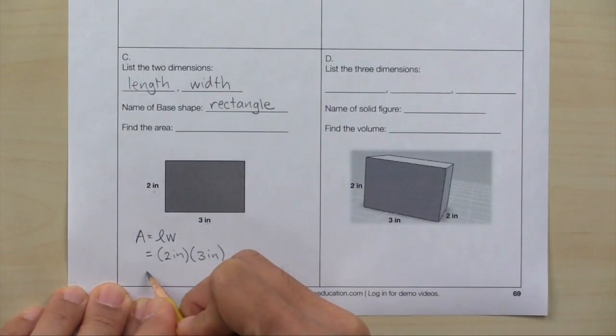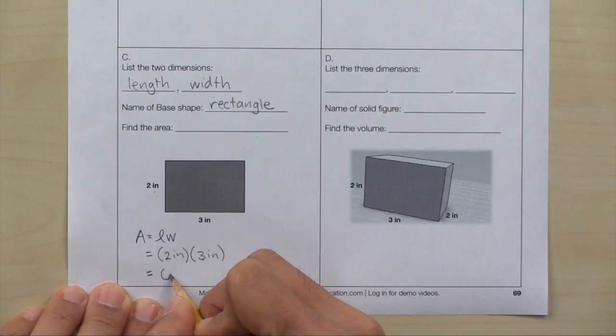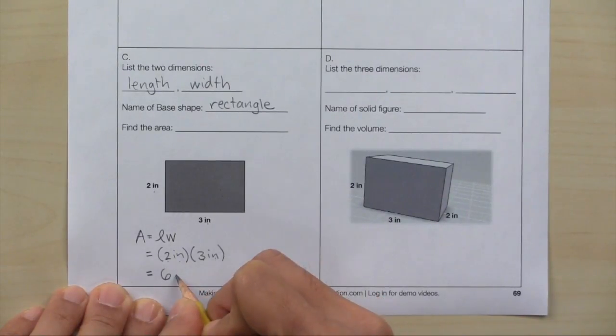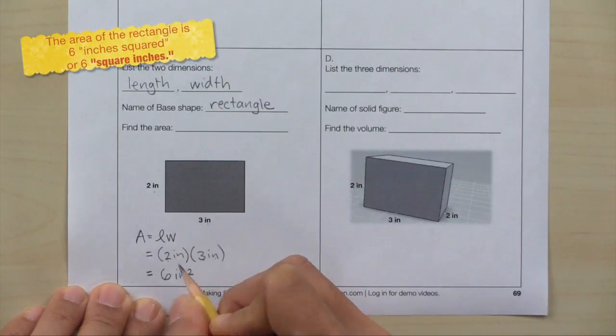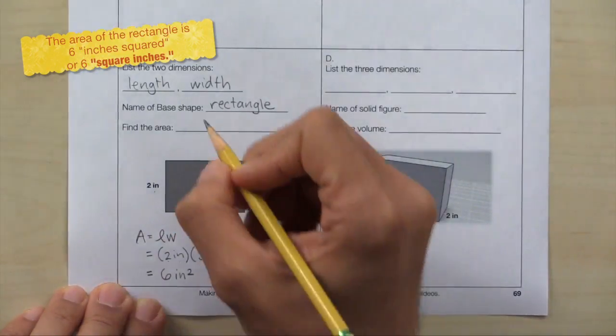Let's simplify. 2 times 3 equals 6. Inches times inches equals inches squared. Final answer is an area of 6 inches squared, or 6 square inches. Let's write it down here.